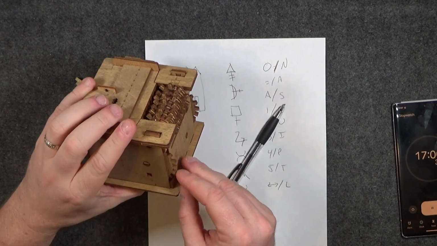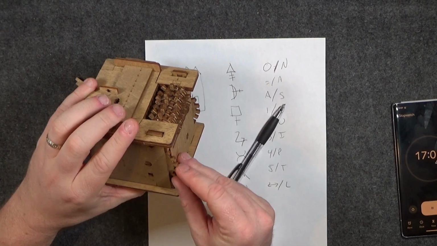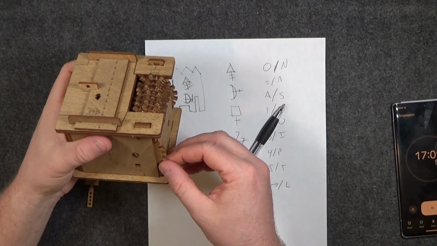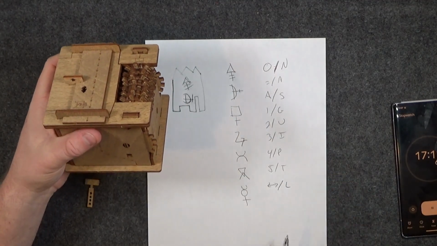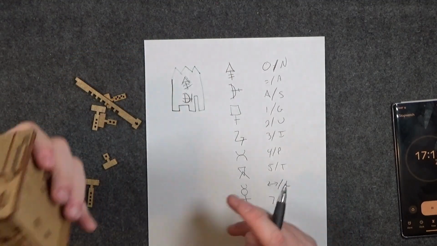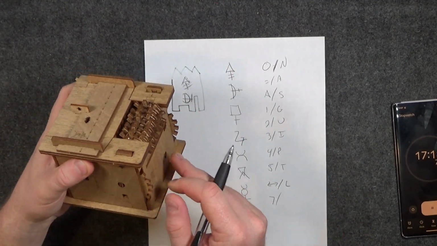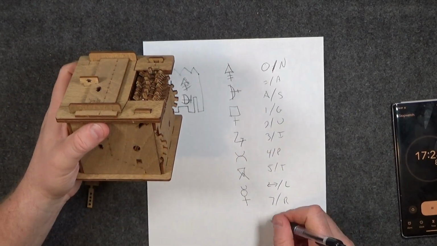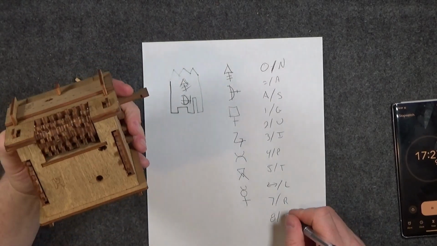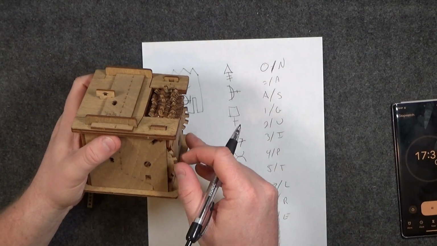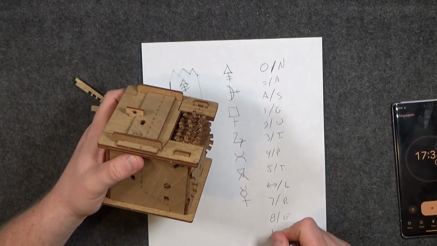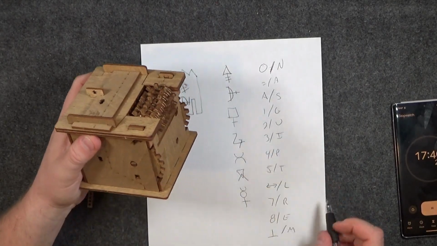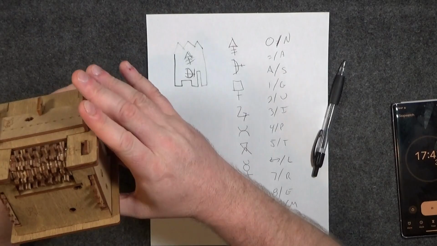Oh, I gotta go all the way back around again. So there's no 6. 7 is R. 8 is E. And then there's this, which is M. Okay, so this is everything we got out of that.